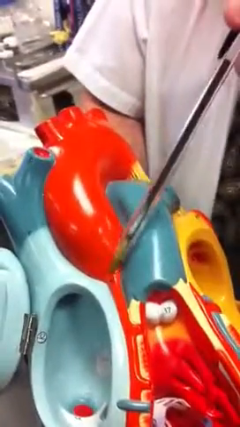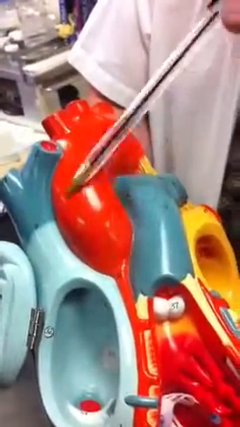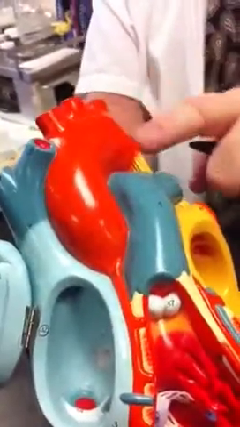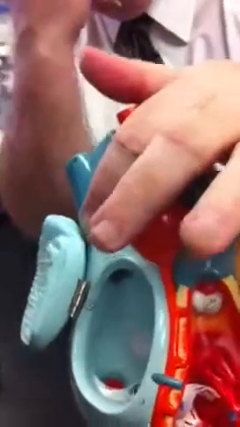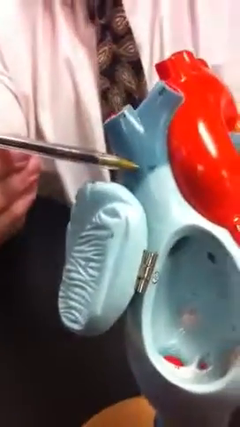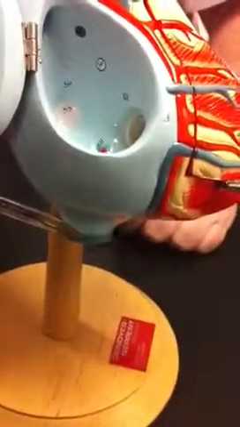This right here, ascending aorta. Aortic arch. This vessel right here, superior vena cava, and down below here, inferior vena cava. Okay, now continue on with that conduction system.